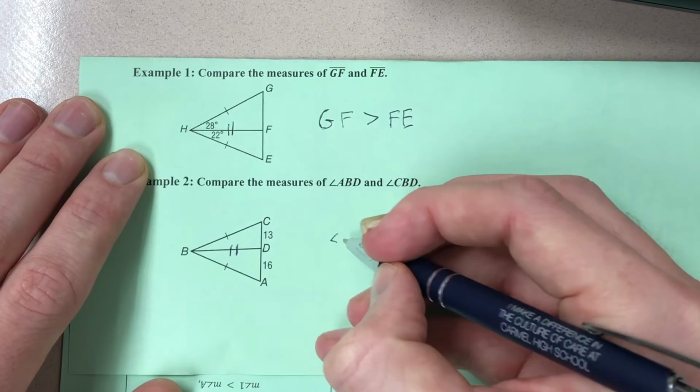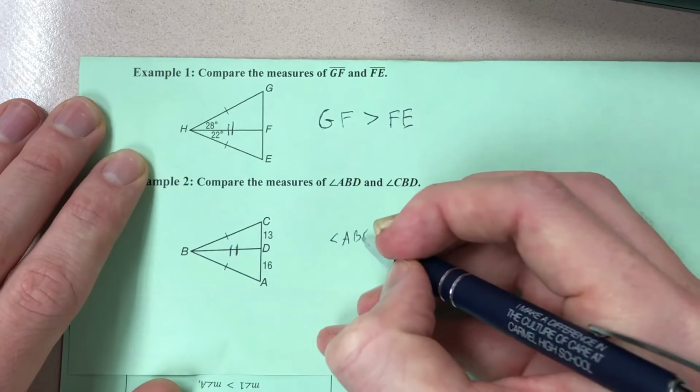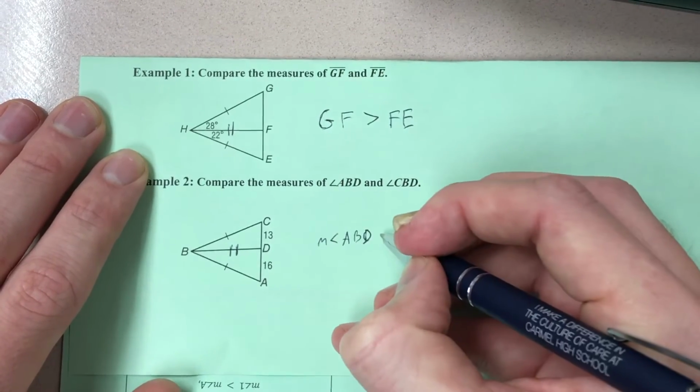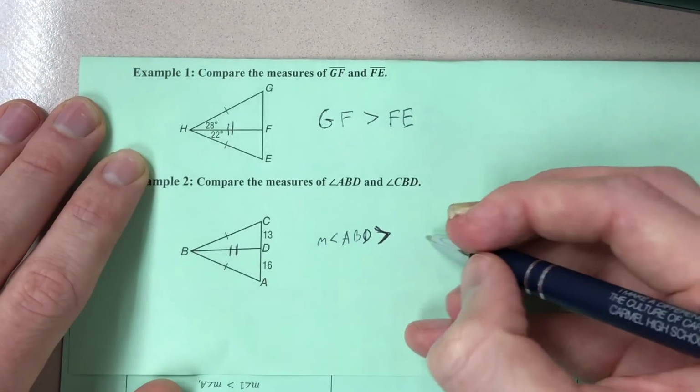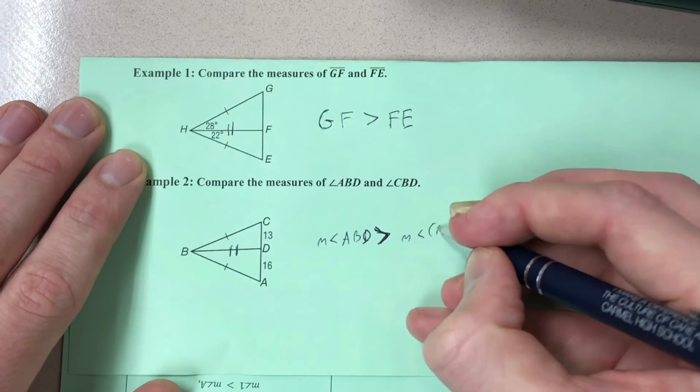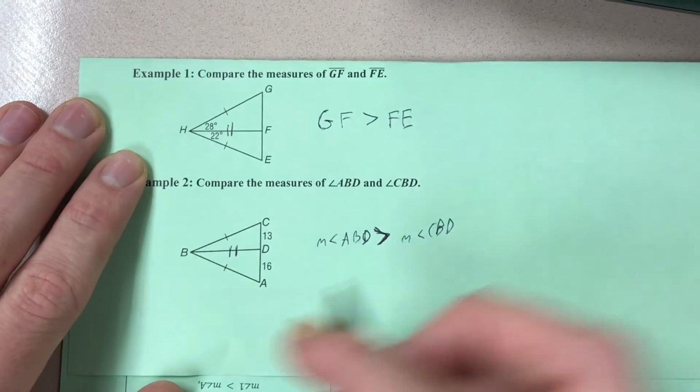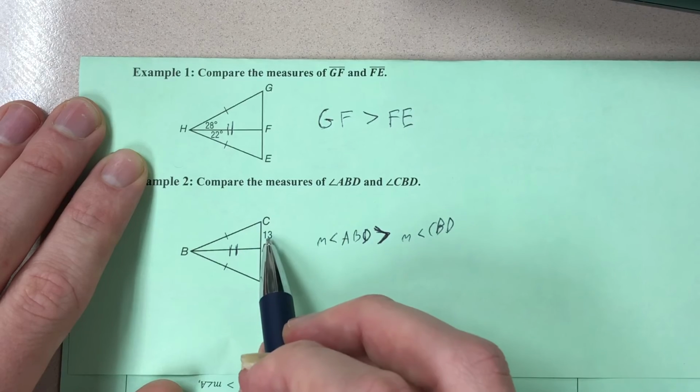And we can say angle ABD, the measure of angle ABD is greater, this is a greater than symbol, not an angle symbol, than the measure of angle CBD, because AD is bigger than CD.